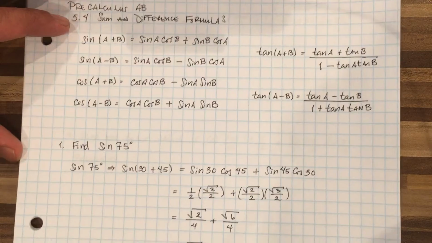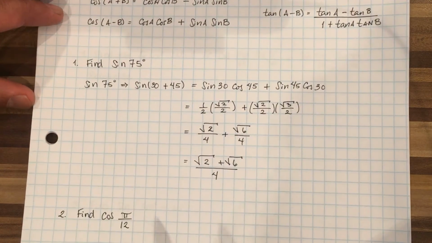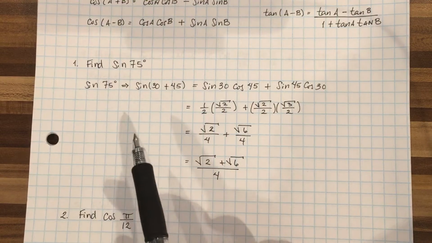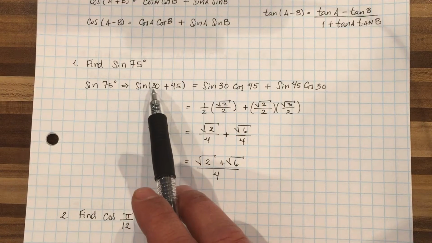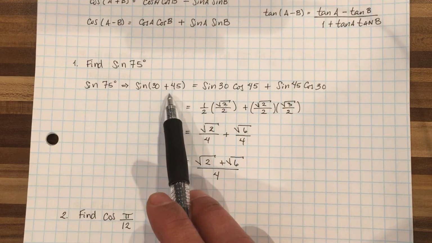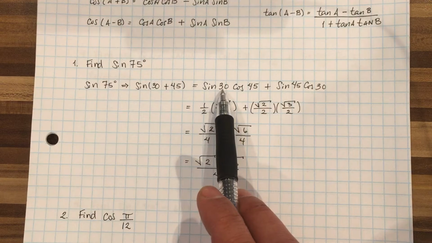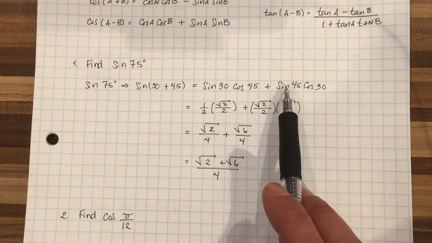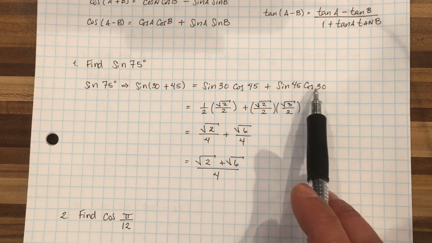Okay, so let's take a look at some examples here. We'll just go through them real quickly. Sine of 75 degrees. Well, I don't know what 75 degrees is. I can't do that, but I can break it apart into 30 plus 45, and I can do my sum formula. So sine of a cosine of b plus, and then they switch, sine of b times cosine of a.